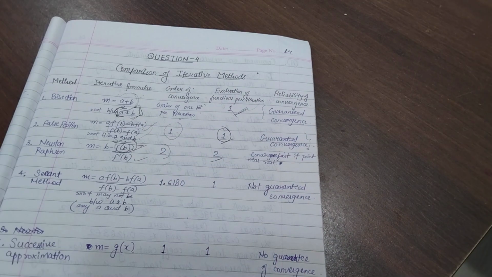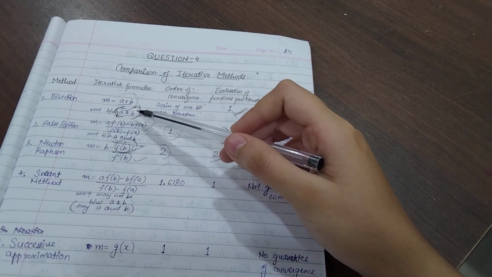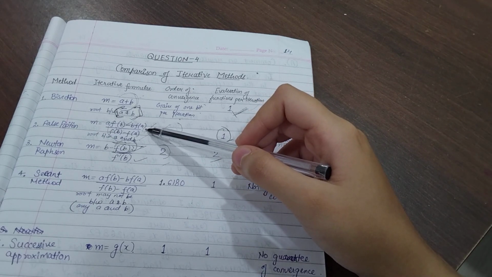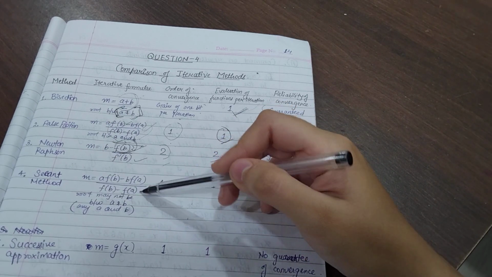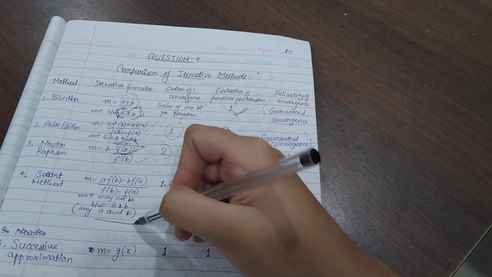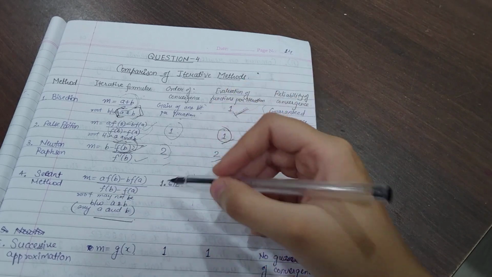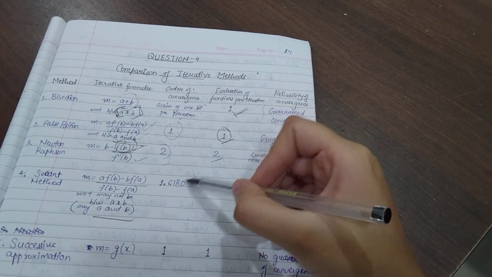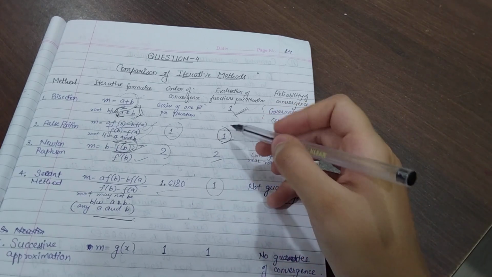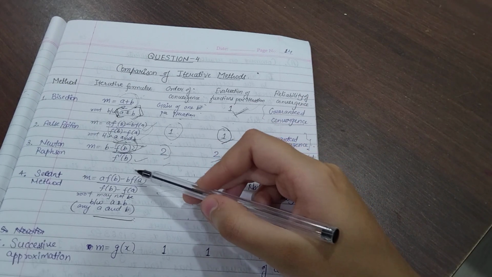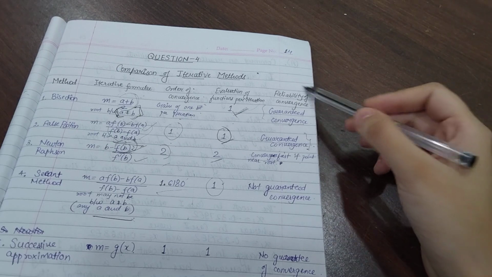The next method is the secant method, which has the same formula as the false position method and is very similar to it. The only difference is that the root may not be between a and b. A and b can have any values. It shouldn't have any closed interval. We can take any a and b, whereas the order of convergence for the secant method is 1.6180, and the evaluation per iteration is again the same as the false position method. We are using the same function for f(a) and for f(b). But here the reliability of convergence is non-guaranteed.